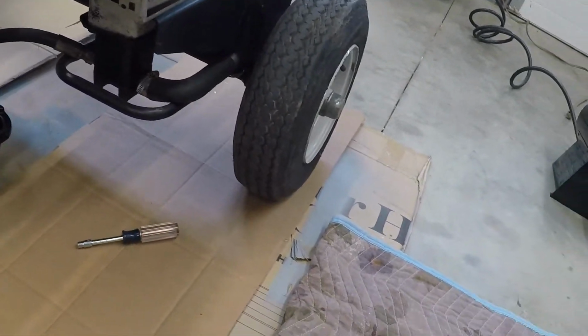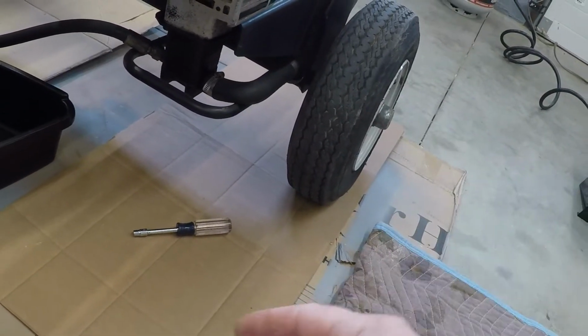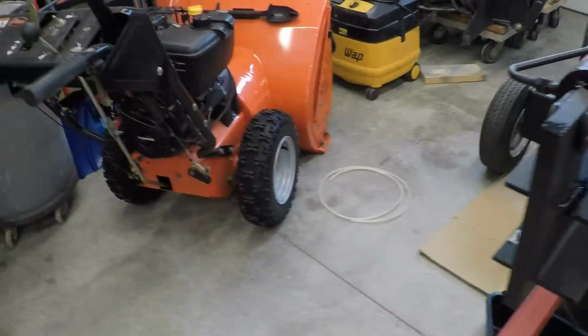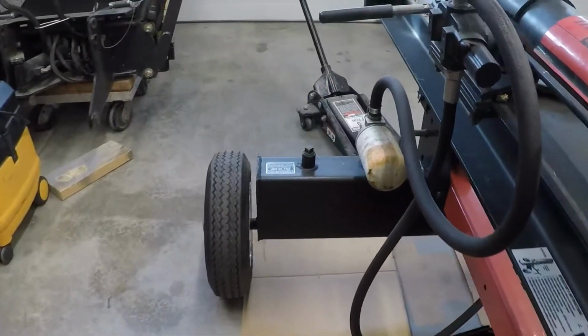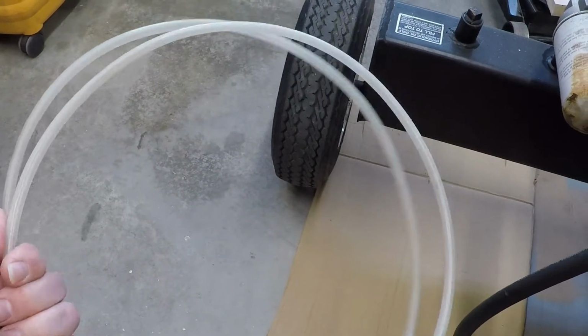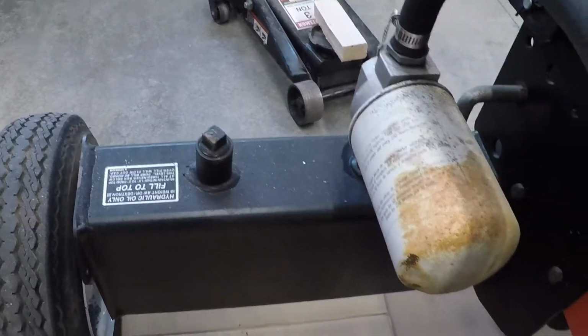What I was going to do is take the wheel off, take the suction hose off, and just start putting the containers under it. And then the more I thought about it, I think what I'm going to do is take this piece of clear plastic hose that was actually part of a siphon pump and stick it inside the tank.